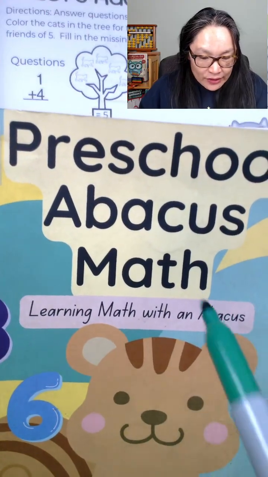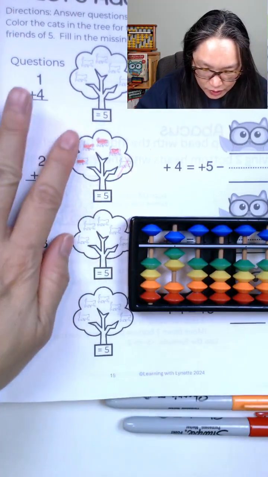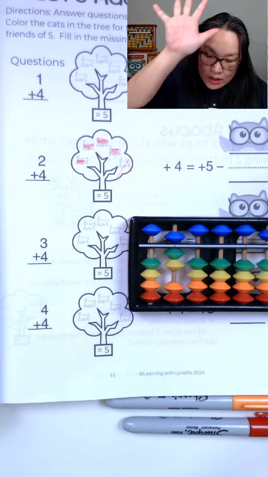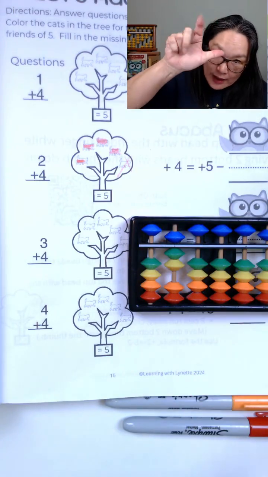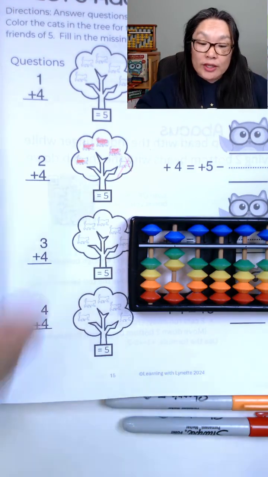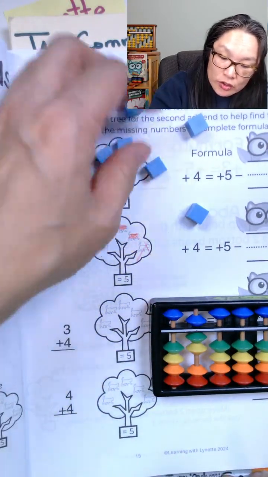Because I was gathering that the kids would be young, that's why I made a story. Because of the story, I would use my hands, like, okay, you go to the cats in the tree and you grab 5, because we have 5 fingers. I'm hoping we all have 5 fingers. If you don't, then you can use items. So that was the other thing I noticed, right? In school, we're starting to use manipulatives.